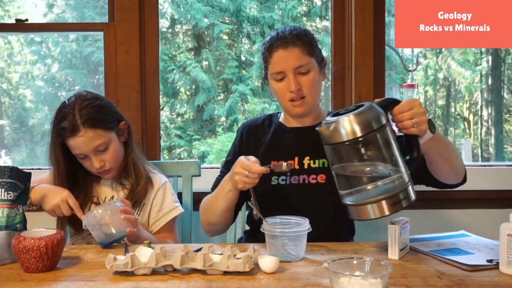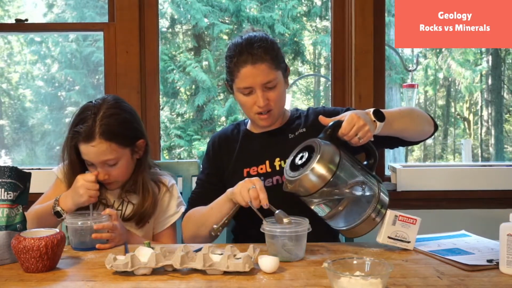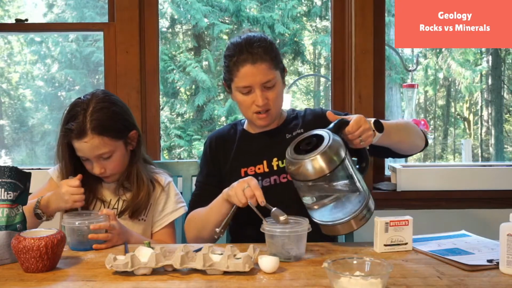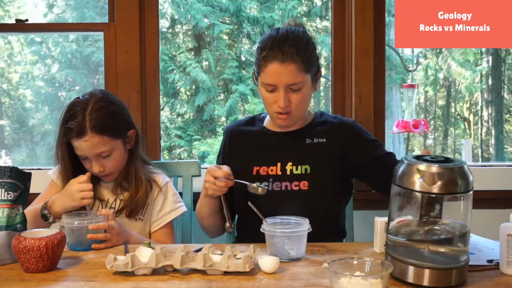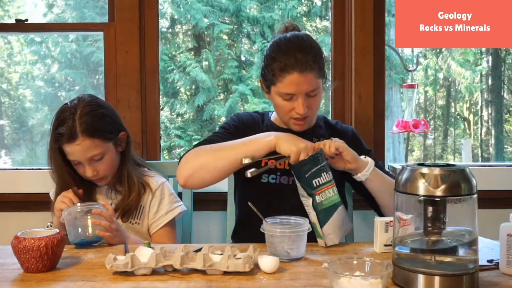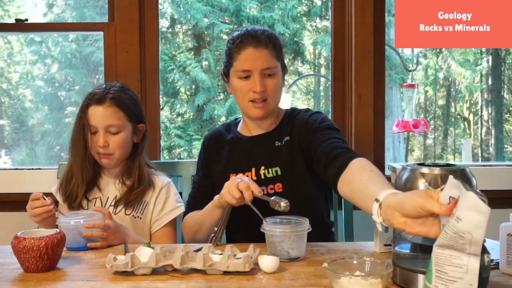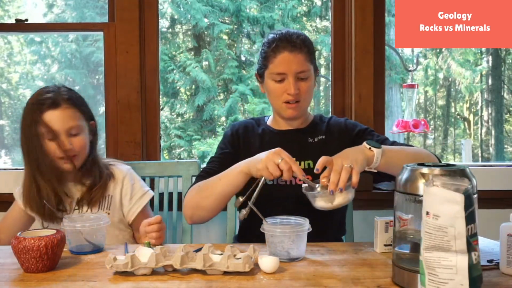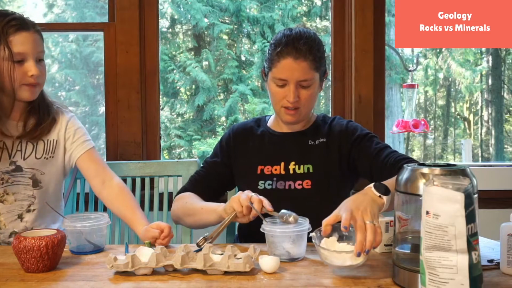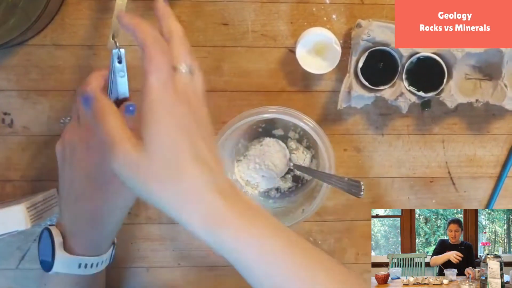So I'm going to put a little bit of water. I'm going to do my 2 tablespoons of water in here, and I'm going to do a tablespoon of borax. I've got some salt in there, so I don't need to add more salt. I might need a bowl for this. And then I'm going to do a tablespoon of flour to make my rock eggs, maybe a little more than a tablespoon of flour. I'm going to mix this all up.